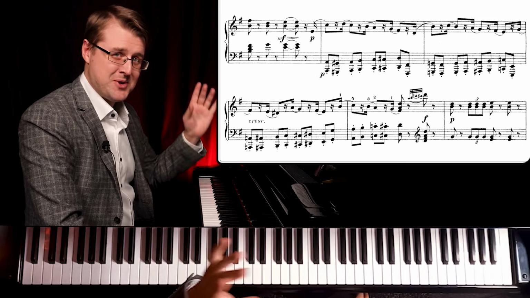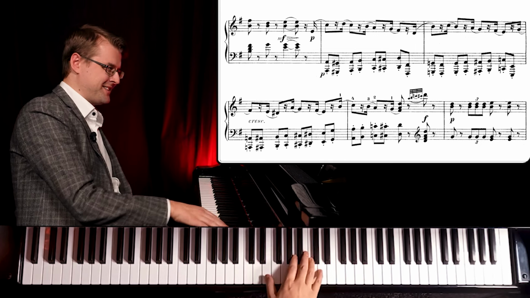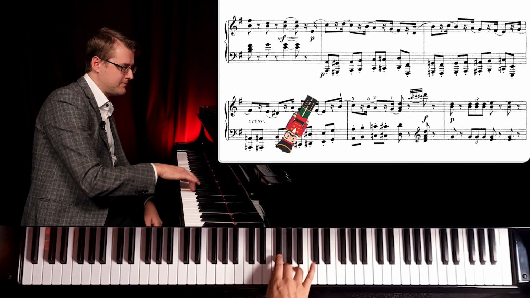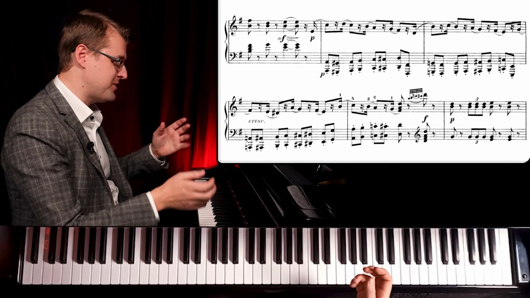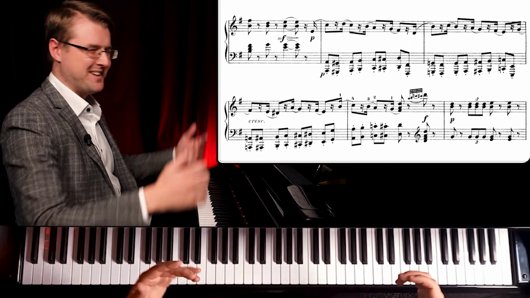So now we get a new idea as contrasting material, a melody that's kind of jumpy and excited. So this is a big contrast to the march rhythm that's kind of firm and constrained. This is more living out.